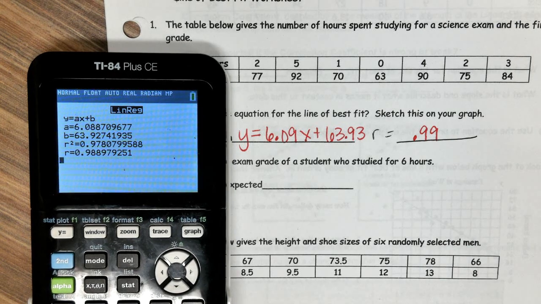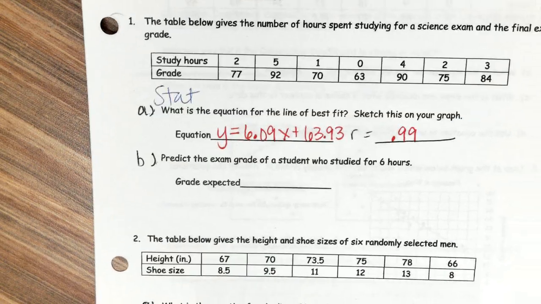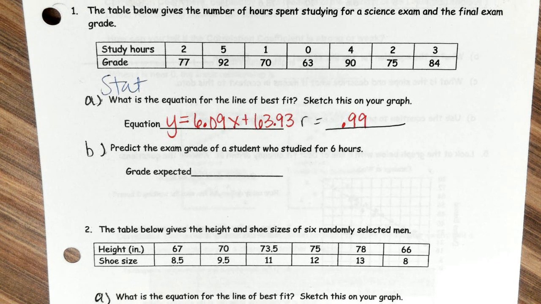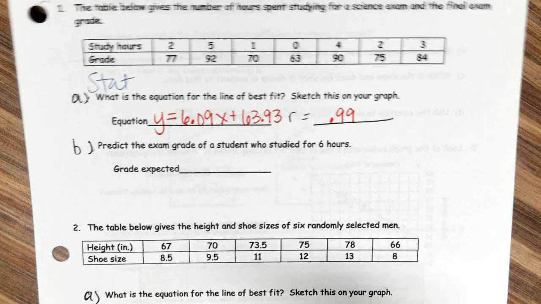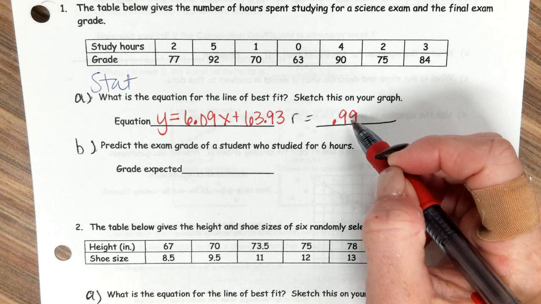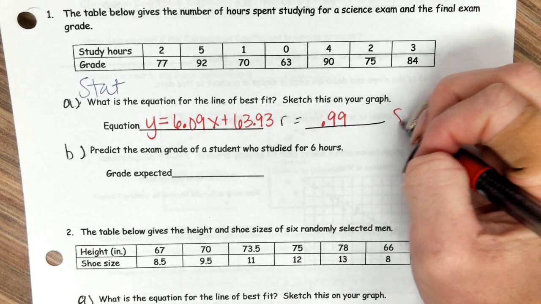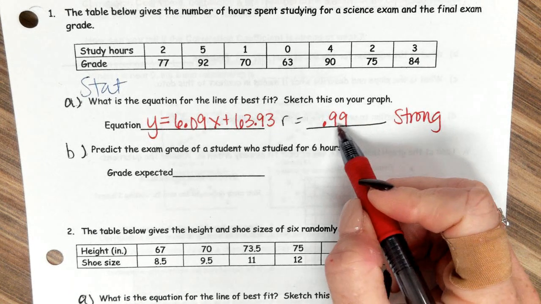Yes? Okay, make sure you got what I got. Everybody good? So, what kind of correlation is this? It's strong. Why would it be considered strong?